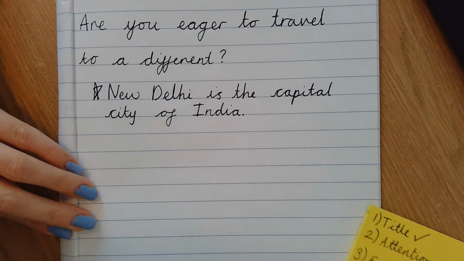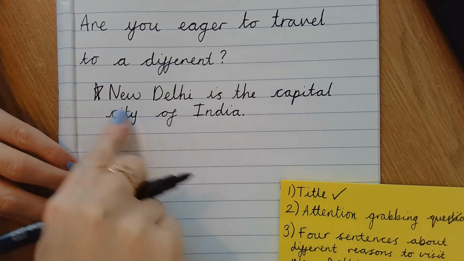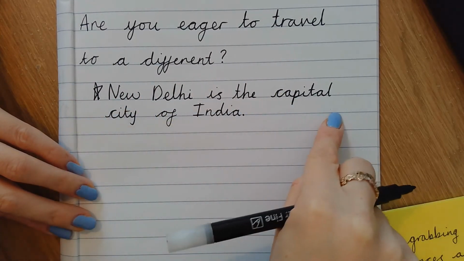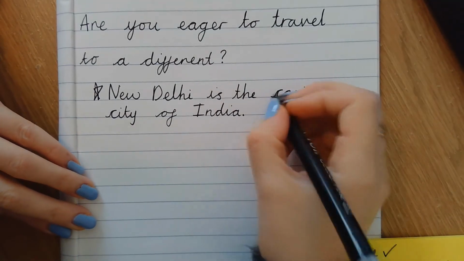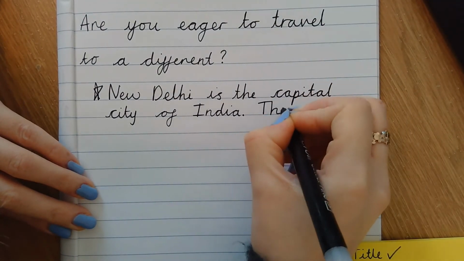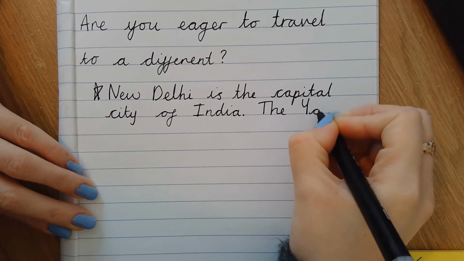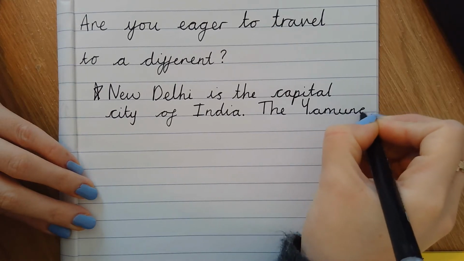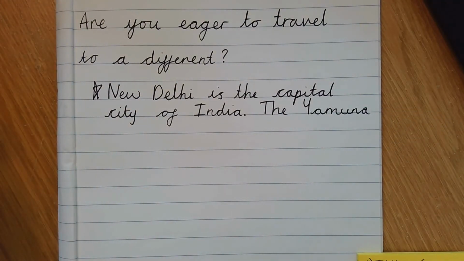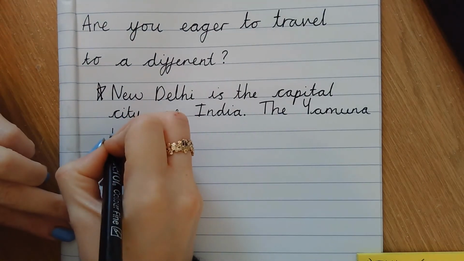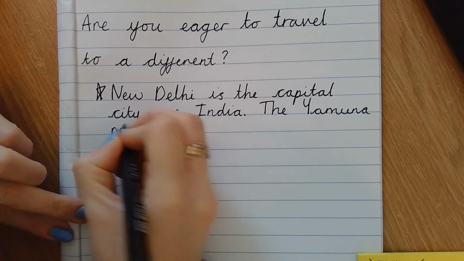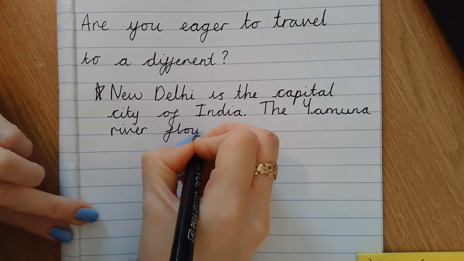So if you wanted to stick to having that one sentence for your reason, you can, but I'm going to add on to it and say the Yamuna River. Now again, capital Y for Yamuna. River flows through it.